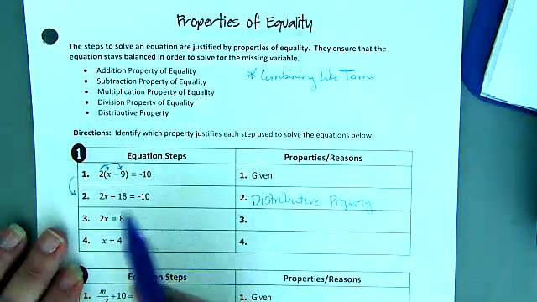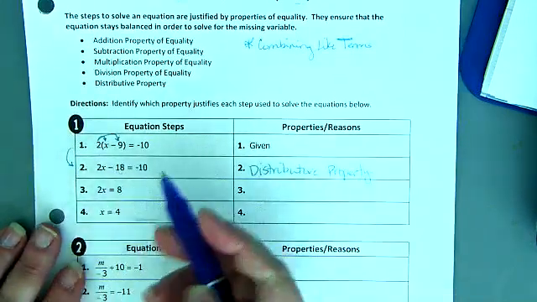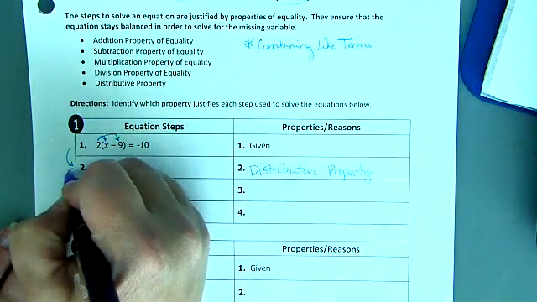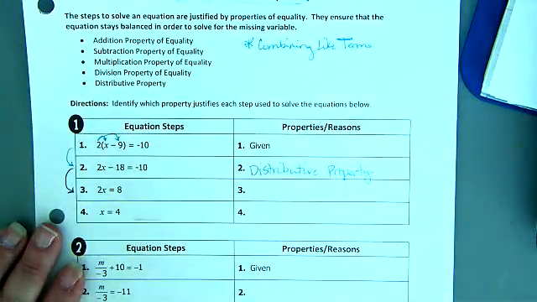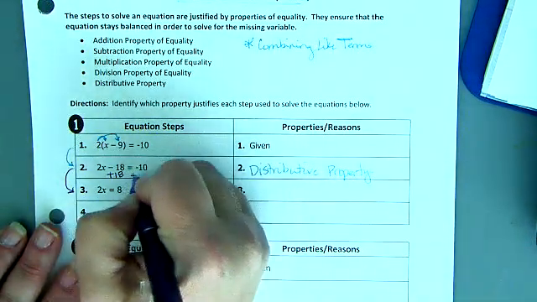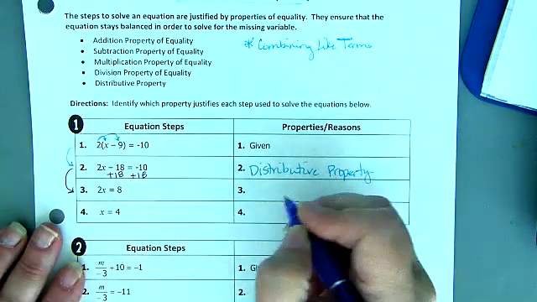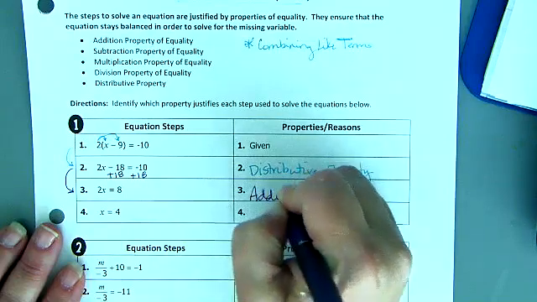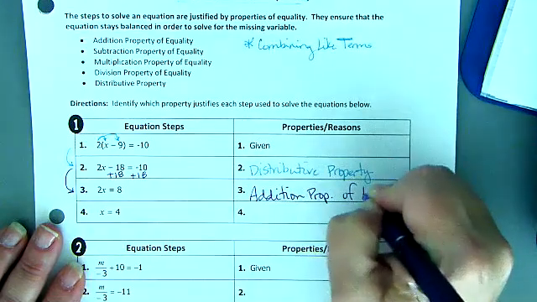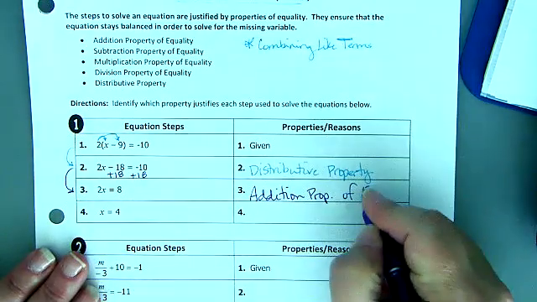Next step, I'm looking to see how did they go from 2x minus 18 to 2x, and then go from a negative 10 to an 8. So I'm seeing from step 2 to step 3. This is where I'm going to show the work here. What you're actually doing is you're adding 18 to both sides. Since I'm adding, this is going to be the addition property. This is the addition property of equality. And yes, you can shorten it just like I did here.